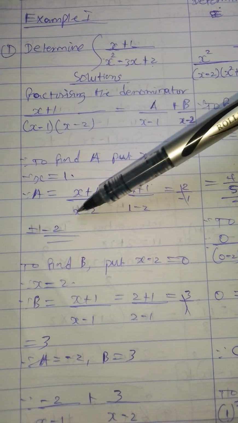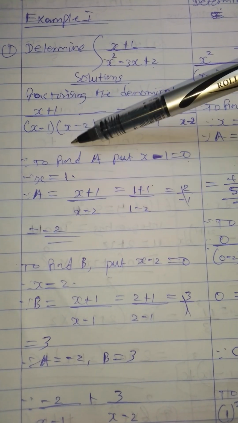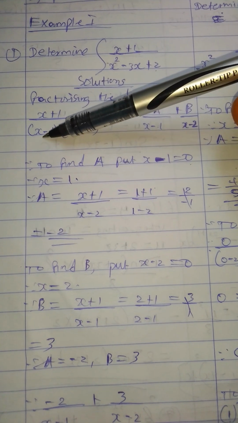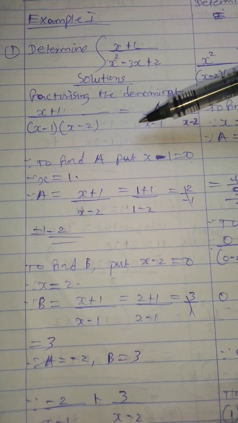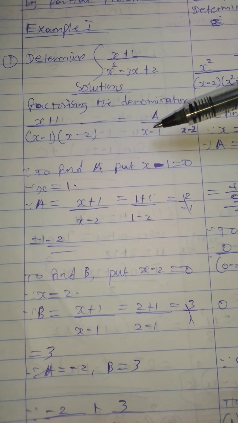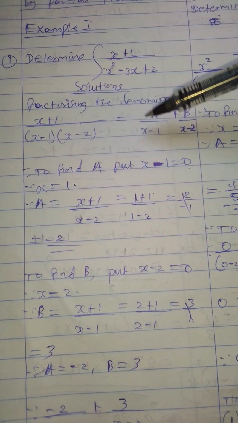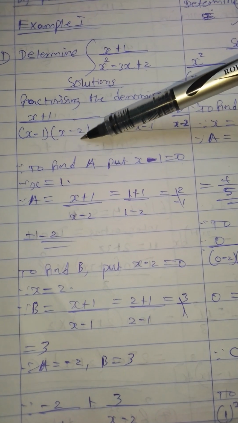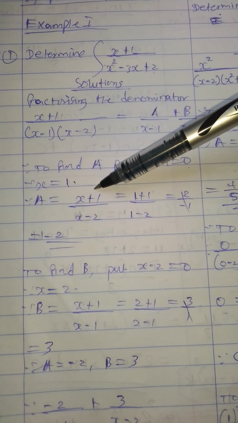So that becomes A is equal to x plus 1 all over x minus 2. You don't take that of A. You know that the fraction of A is x minus 1, and so you don't take it, but rather you take x minus 2. Okay, so that becomes x plus 1 all over x minus 2.